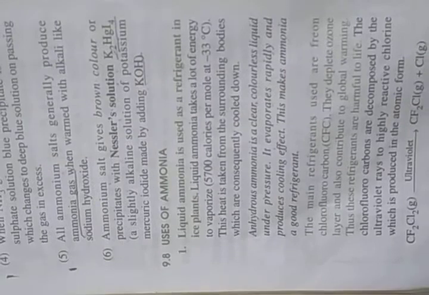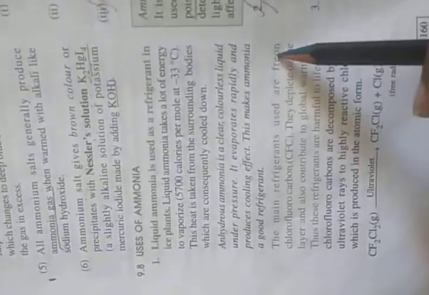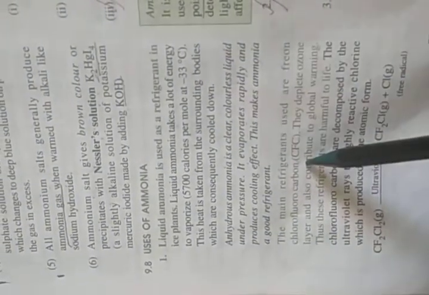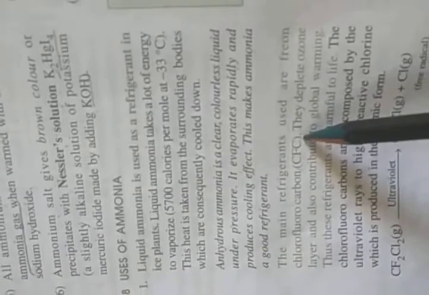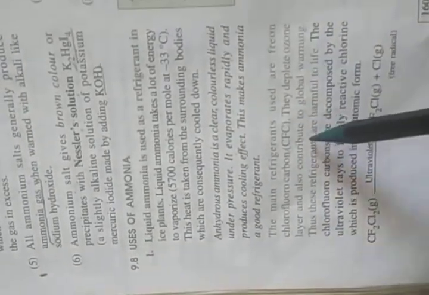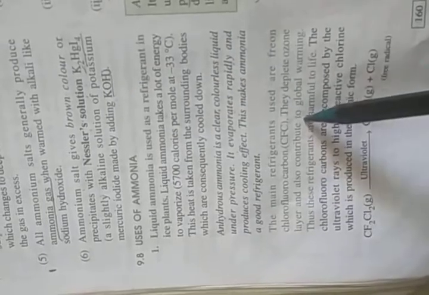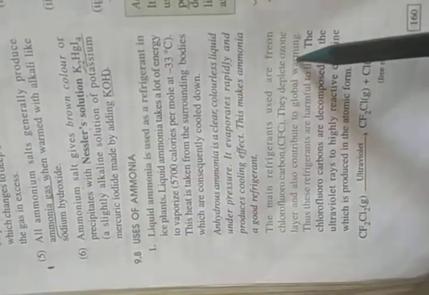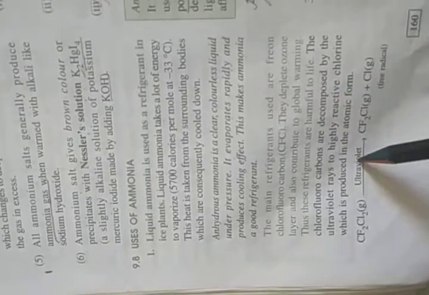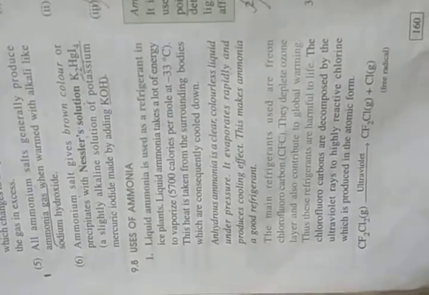Okay. Now, why do we use ammonia as a refrigerant? Which were the earlier options for refrigeration? So the main refrigerants that were used earlier were freon, chlorofluorocarbons. So what was the problem with these? You know it very well. These chlorofluorocarbons deplete the ozone layer and contribute to global warming. Right? How? These reactions also you are familiar with.